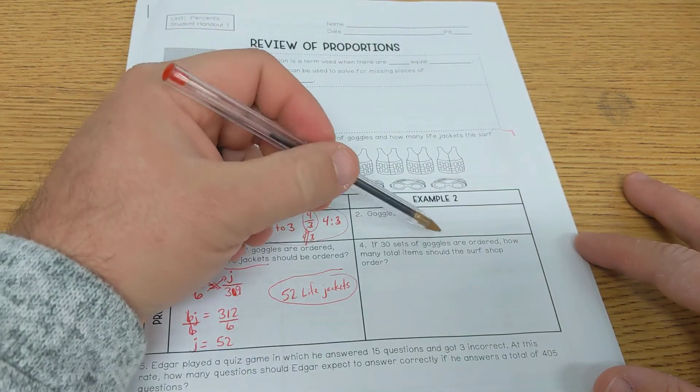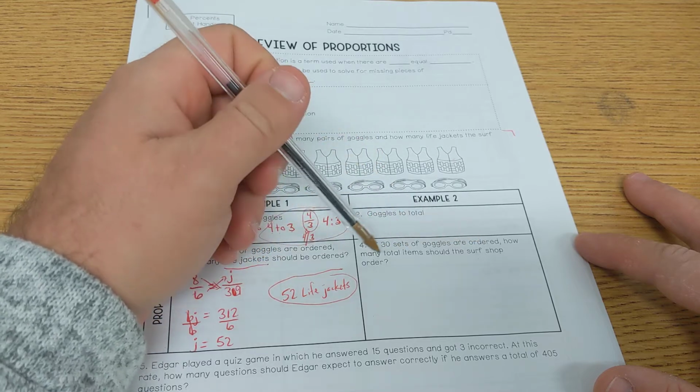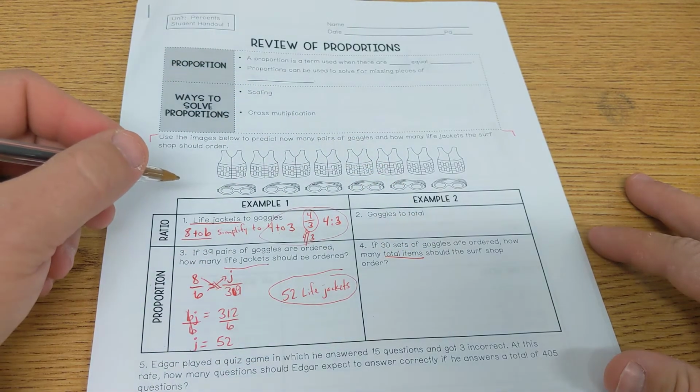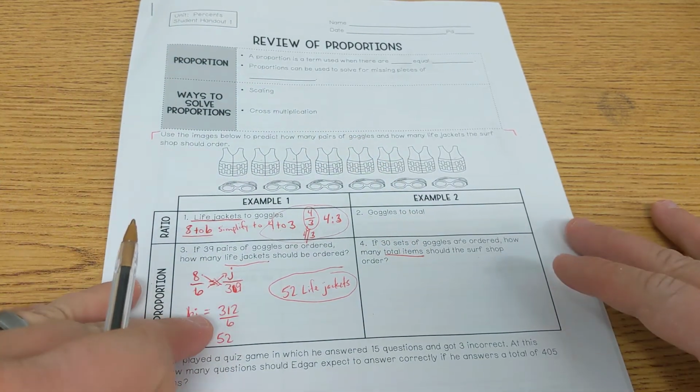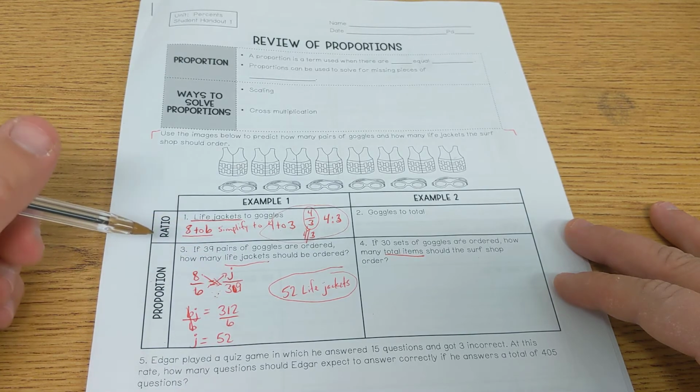All right, if 30 sets of goggles are ordered, how many total items should the surf shop order? So you would just say blank total items, all right, whatever that number would be. All right, and you use proportions to do that. All right.